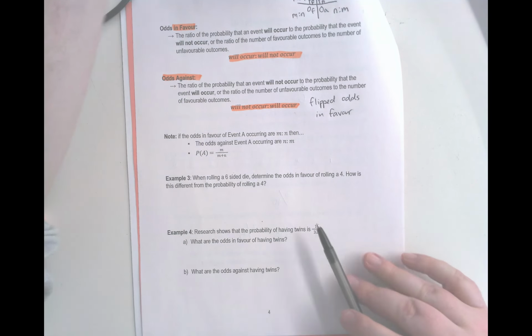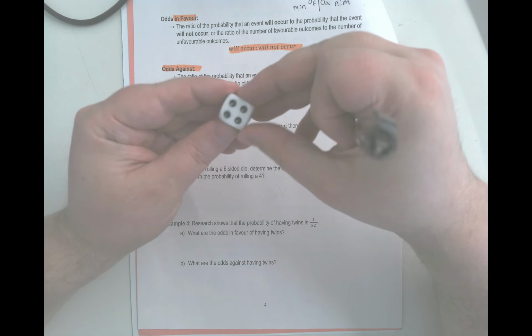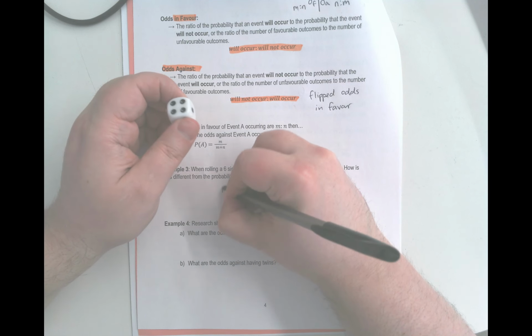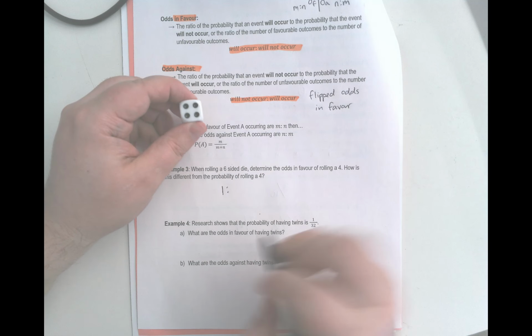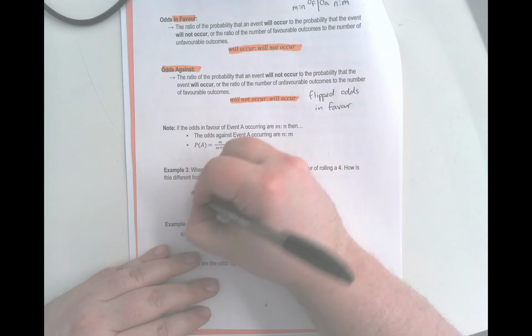So let's take a look at example 3 here, which says when we roll a 6-sided die, determine the odds in favor of rolling a 4. And then how is that different from the probability? So again, if we were to roll a die, there's only 1 four on the die. So the odds in favor would be 1. And then how many ways can we not roll a 4? There are 5 ways that we don't roll a 4. So this would be the odds in favor compared to the probability.